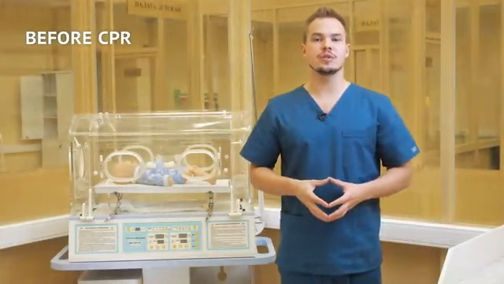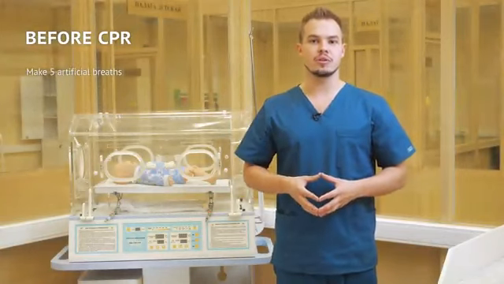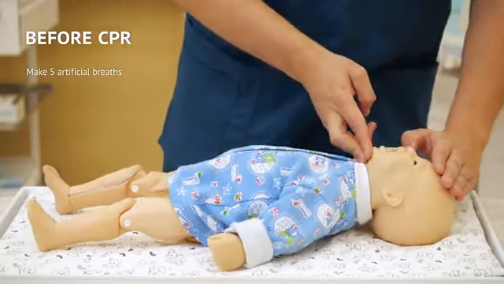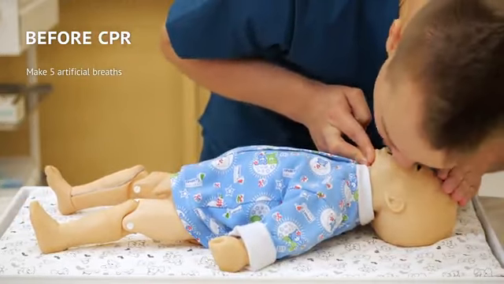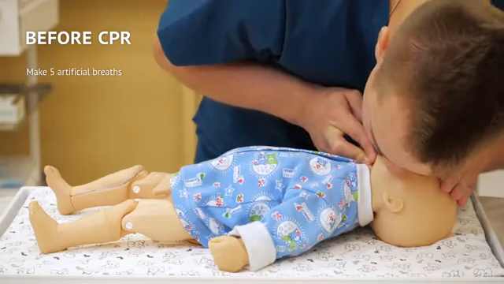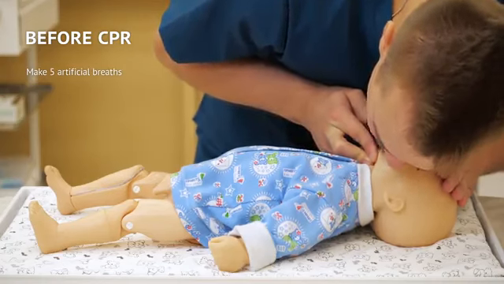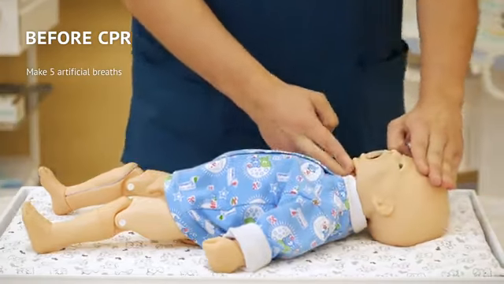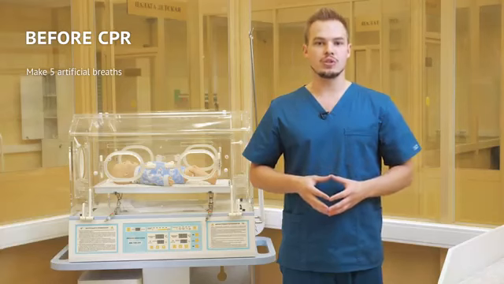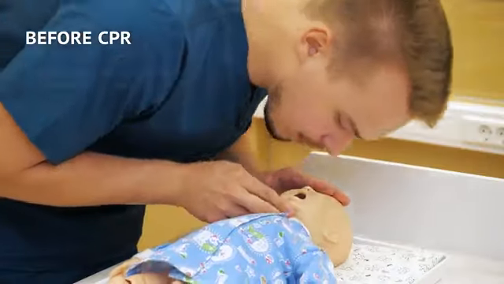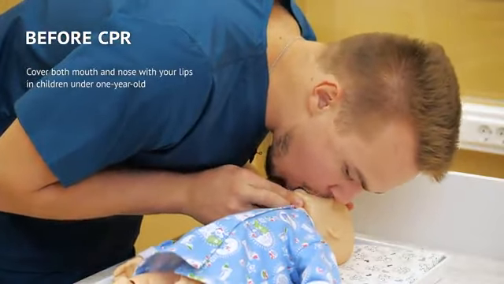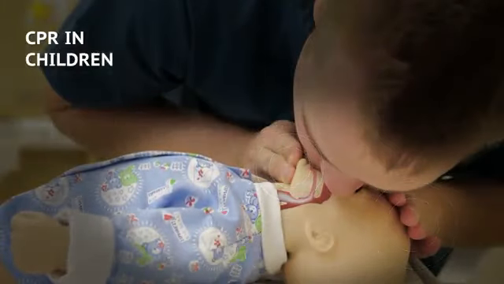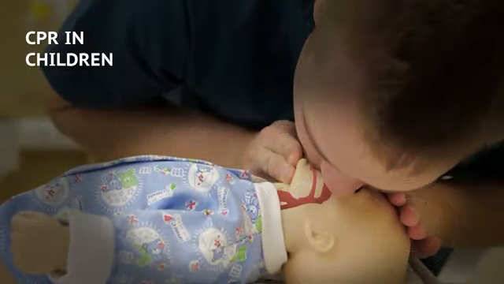Before starting chest compressions, 5 artificial breaths should be given. To do this, put one palm on the victim's forehead and hold his nose with the first and second fingers. Grab the lower jaw with the other hand's 2 fingers. Inspect the oral cavity for foreign objects and give 5 breaths. During artificial respiration in children under 1 year old, you must cover both their mouth and nose with your lips. When giving breaths, visually control the volume of air being blown in by watching the chest rise.